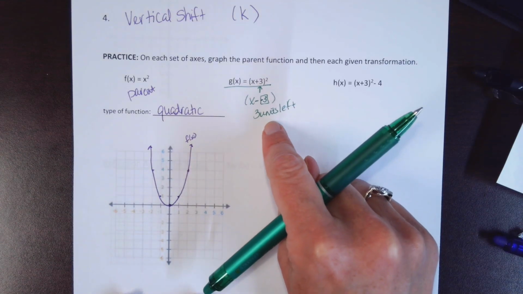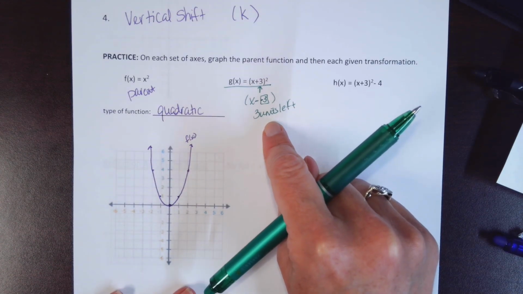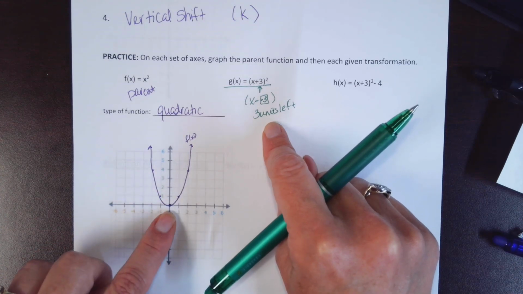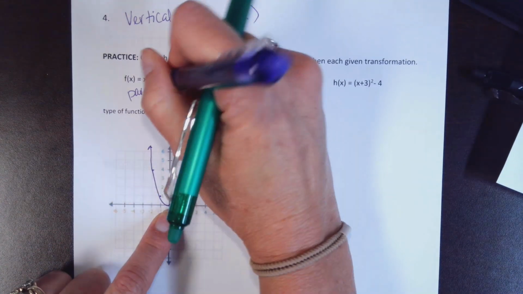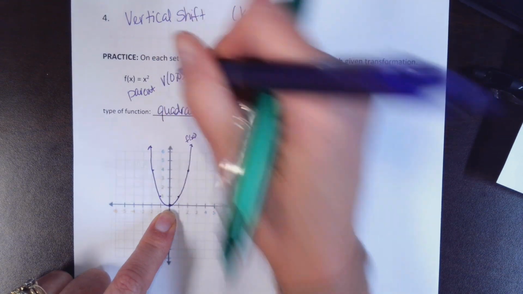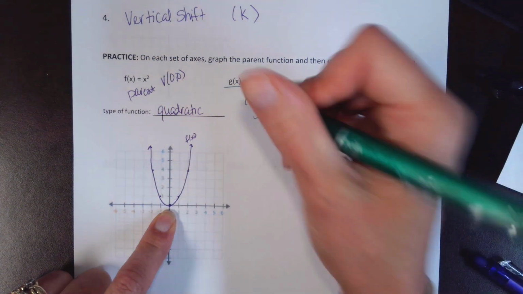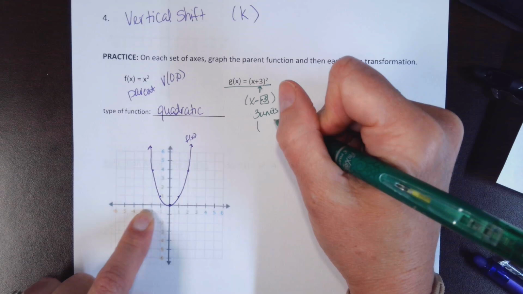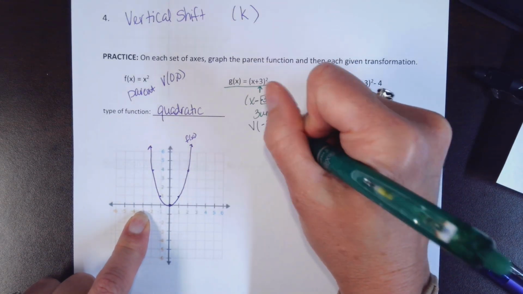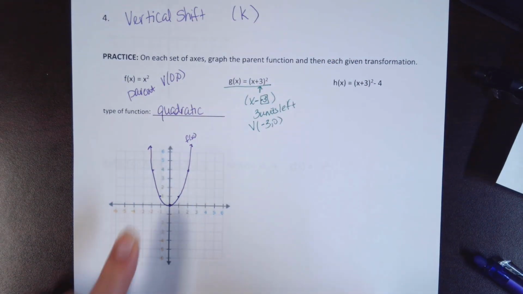That's my transformation. My transformation is that I'm going to shift left 3 units. My vertex, for my parent function, my vertex was at 0, 0 at the origin. My new vertex is going to move over, so my new vertex is going to be at negative 3, 0.